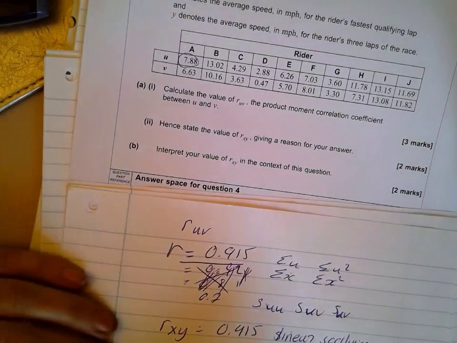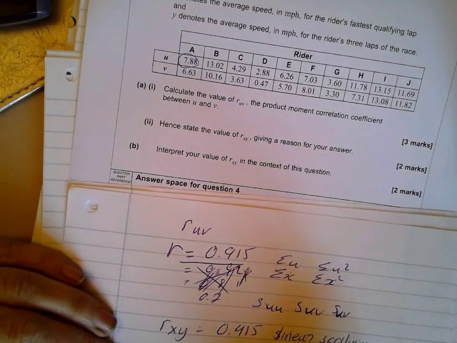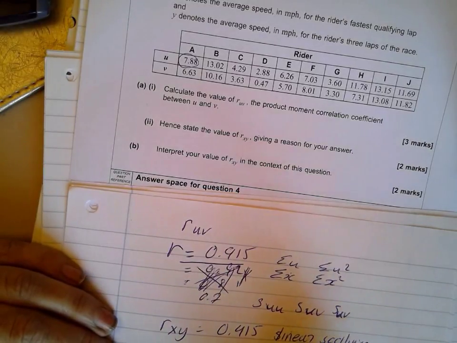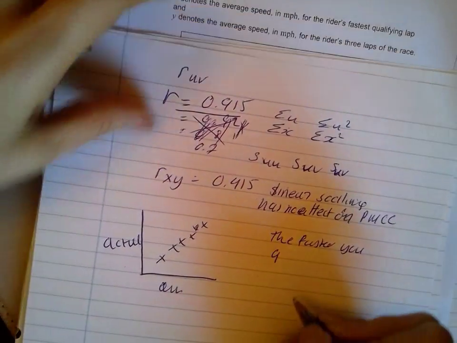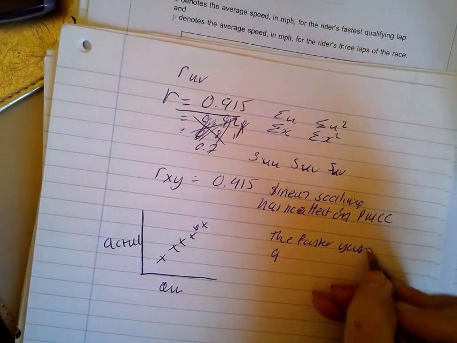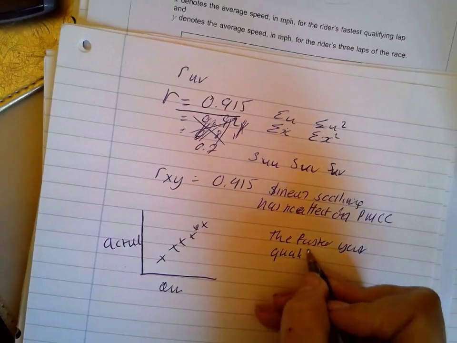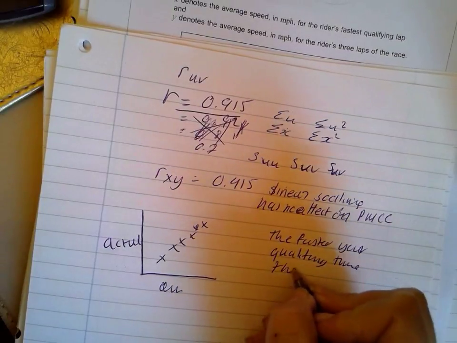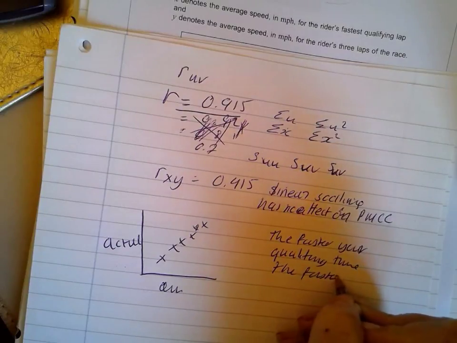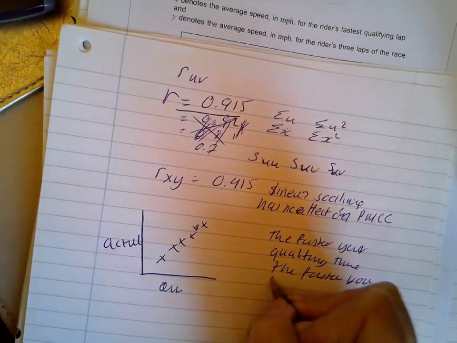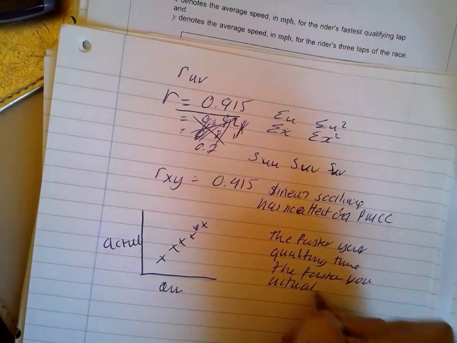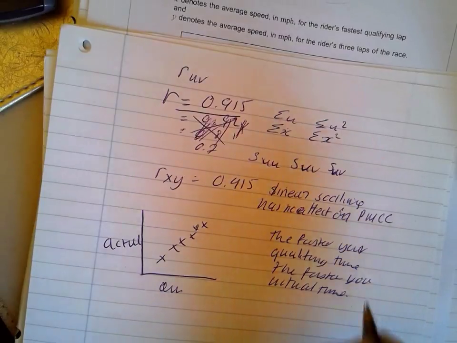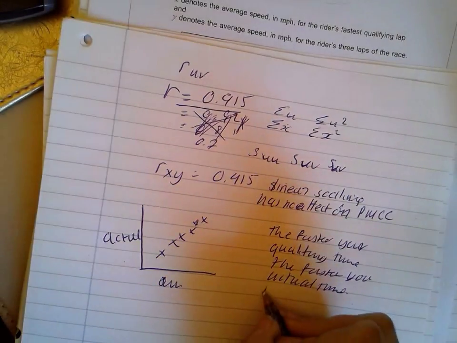Okay, so the faster your qualifying time, the faster your actual time, because there is a positive correlation.